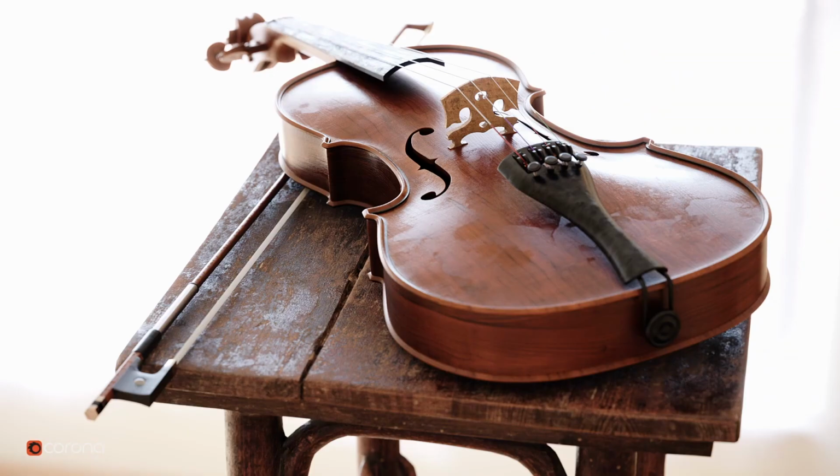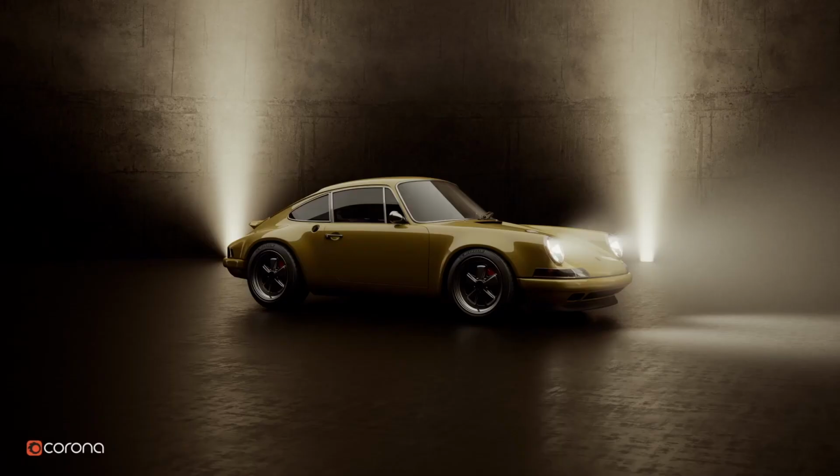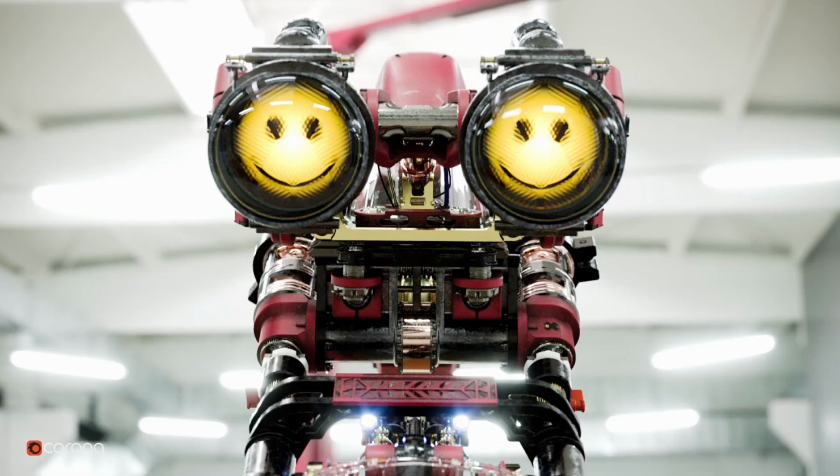Here's a couple of images that our team created as we were developing the material. And as you can see, there's just so much that you can do with the new physical material. You can really dial in those details. And what's really great about it is it's also a very versatile material, but at the same time, really easy to understand. It is based on various kinds of physical models, and so you can really expect realistic results out of it.